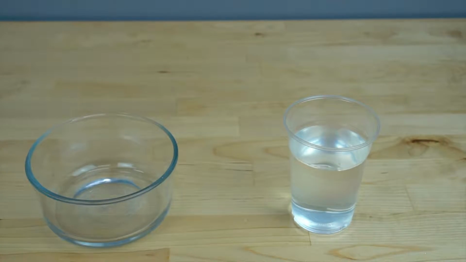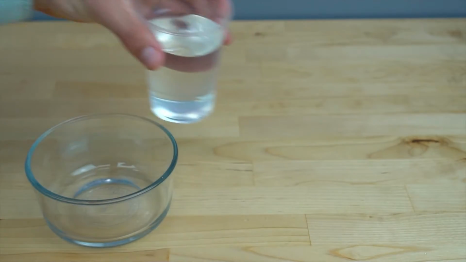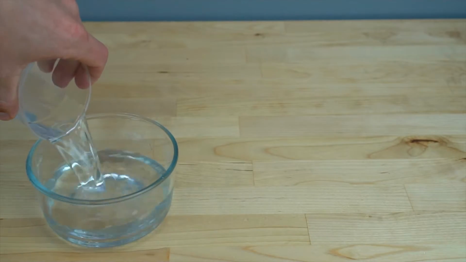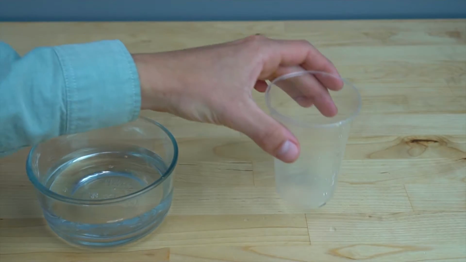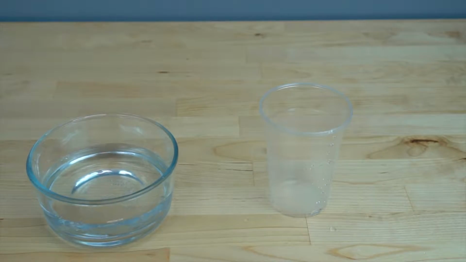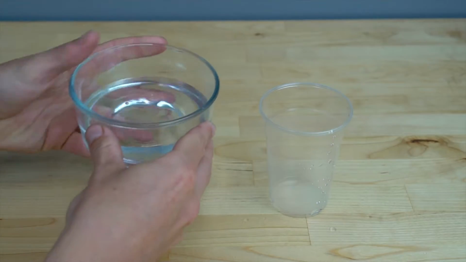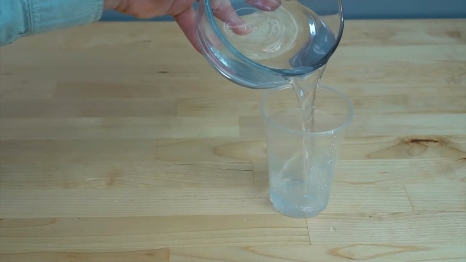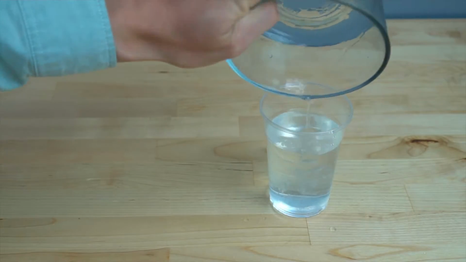Look at this cup of water. The water right now is the shape of a cup, but if I take that and I pour it into a bowl, well, now the water is the shape of a bowl. And if I pick up the bowl and pour it back into the cup, well, the water will change right back into the shape of the cup.